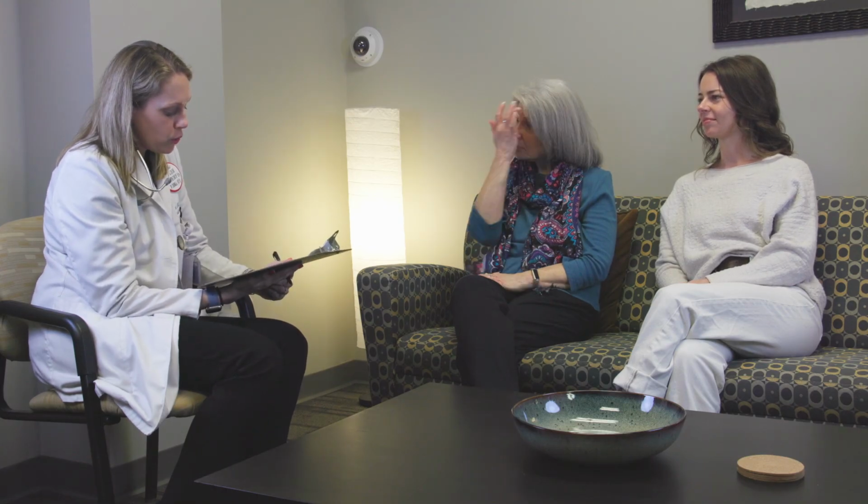Again, these aren't pass fail. It just kind of gives us a baseline and idea of where you're at. So with the SNAQ, the one that screens for weight loss, you scored 13 out of 20 points. So it's just something we're going to look at because it does indicate that you're at risk for losing weight.